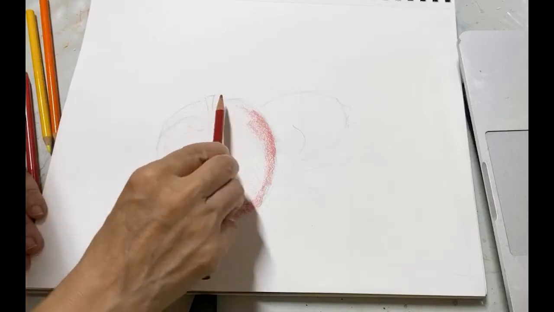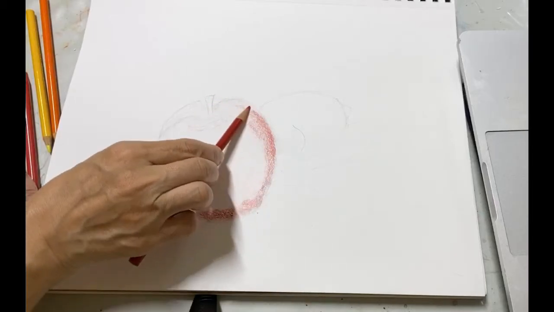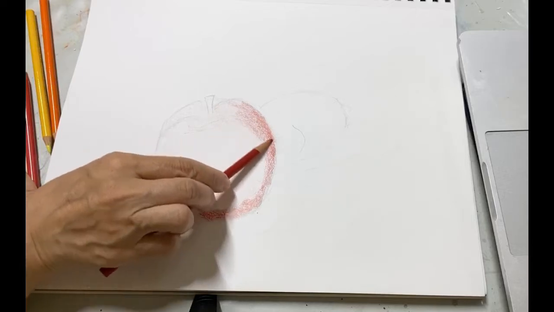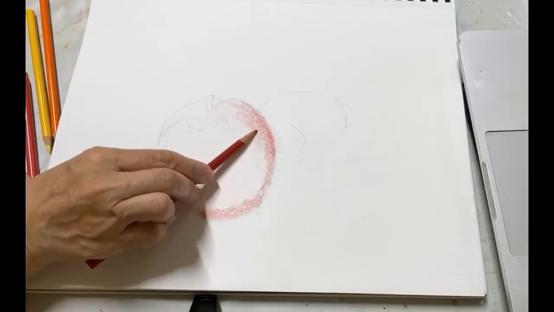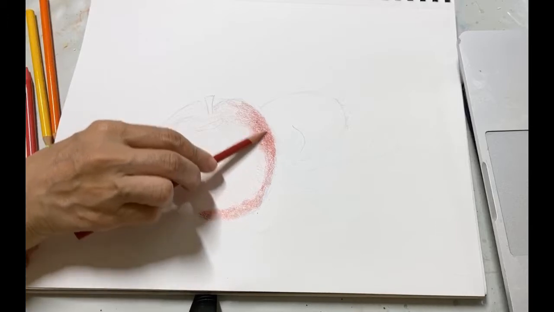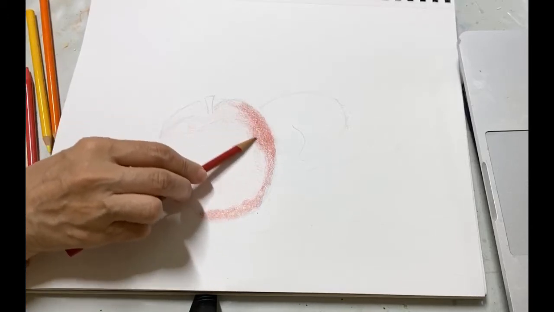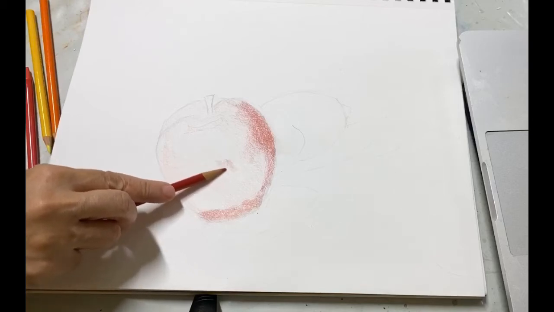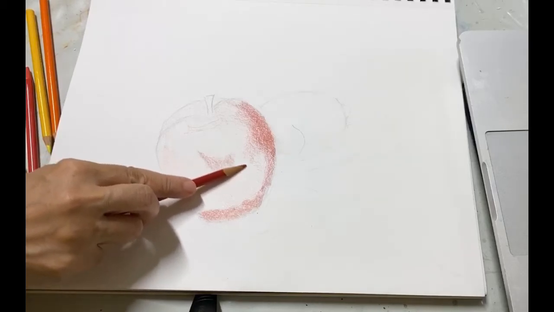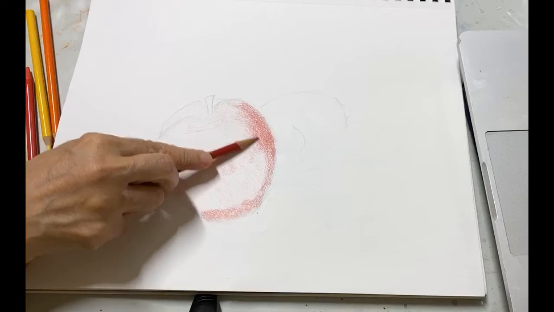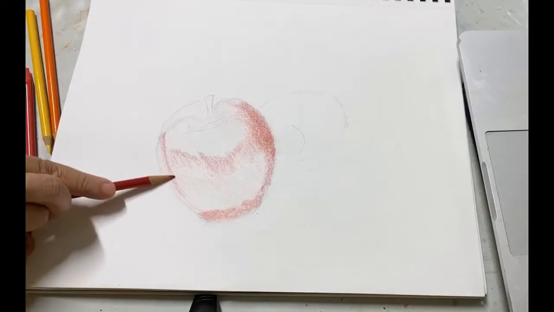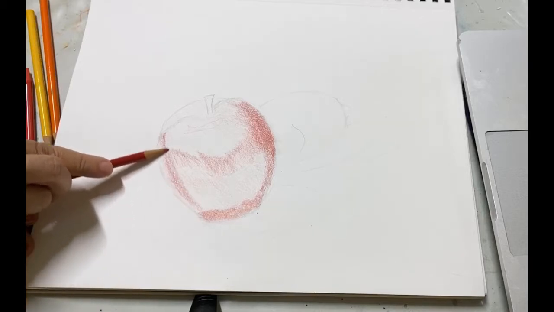We are still using the local colors that we see in the apple. The local color is red. For making it more medium, we are going to come one step down on the color wheel: after the red we have the orange, and after that is yellow. Then I'm using these three colors.